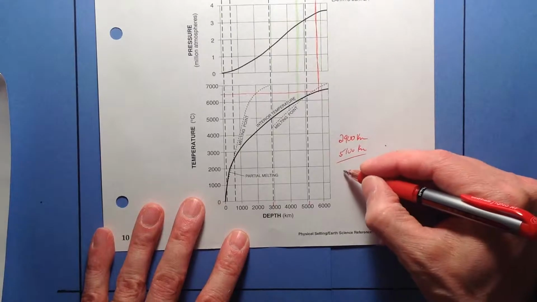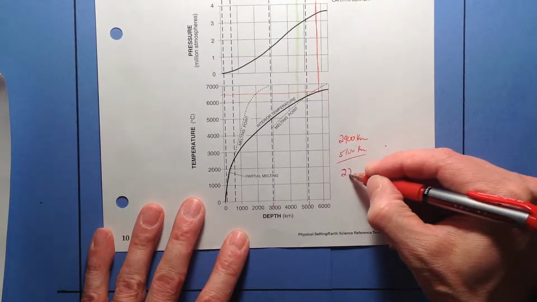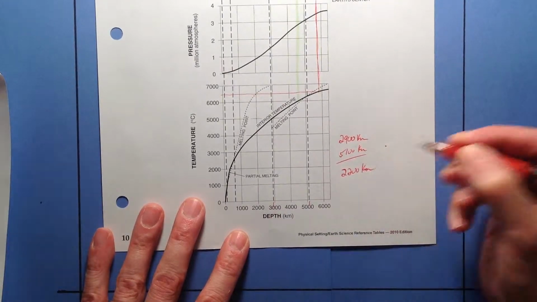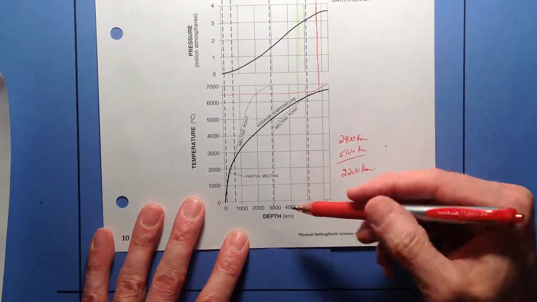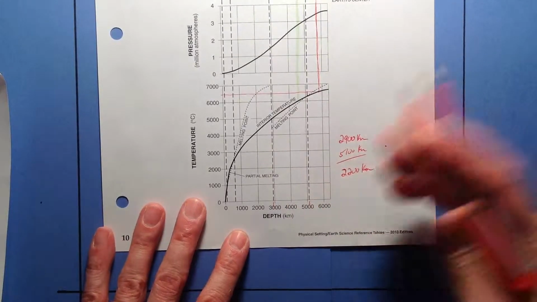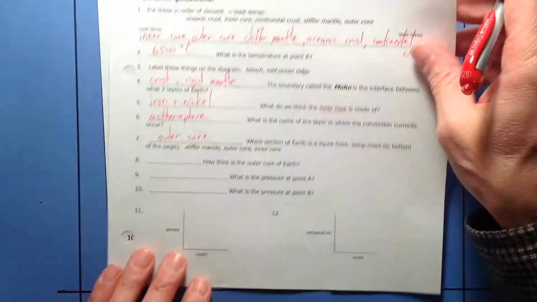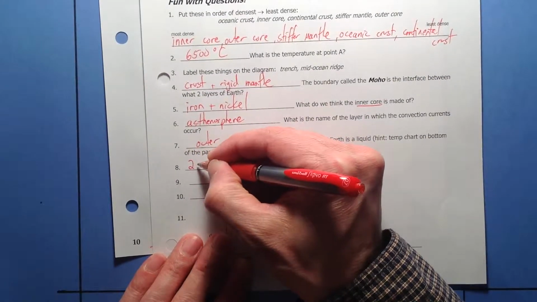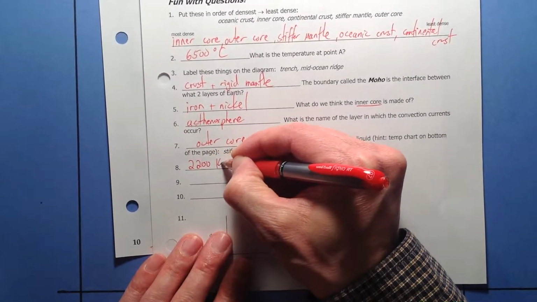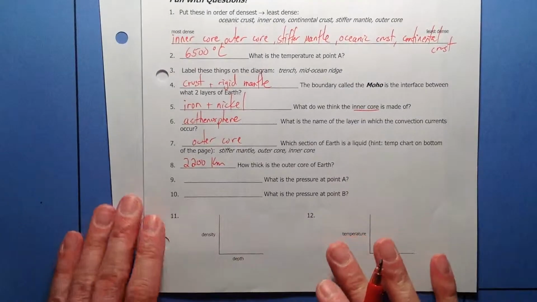So that's about 2,200 kilometers, maybe 2,300, something like that, but definitely not 2,000 because it's less than 3, it's more than 5. So 2,000, too quick of an answer. 2,200 kilometers is a good answer, maybe 23, something like that, but again, not 2,000.